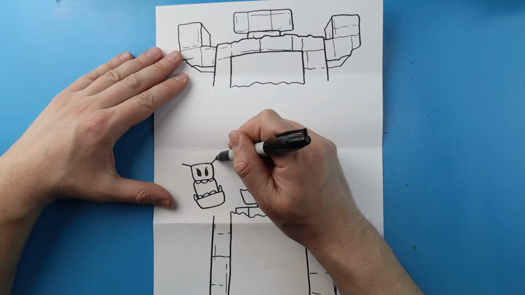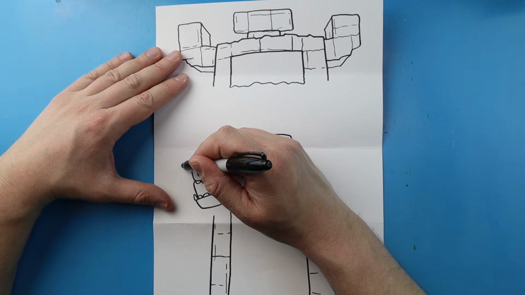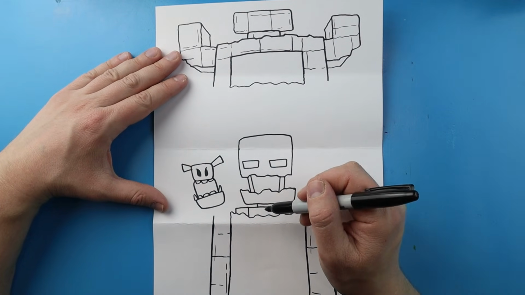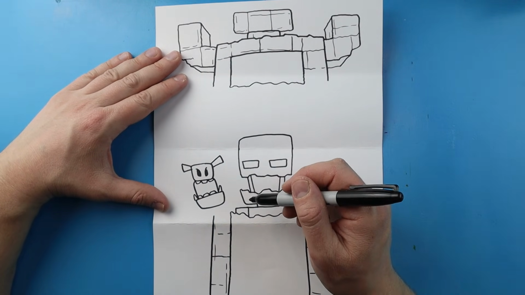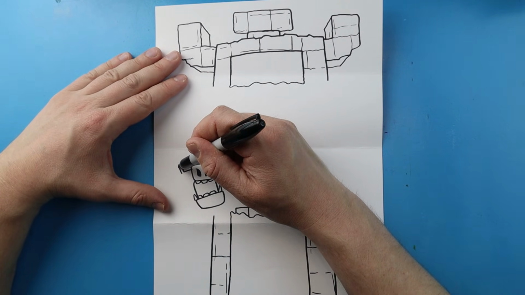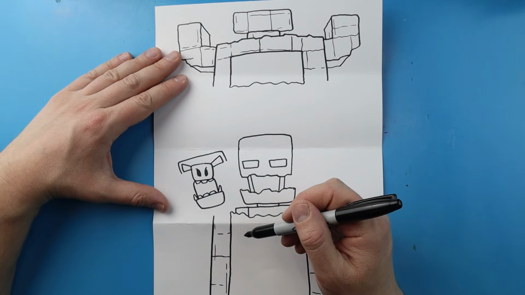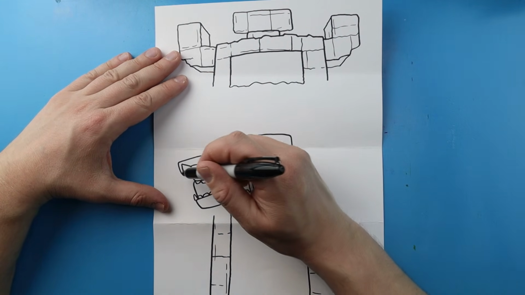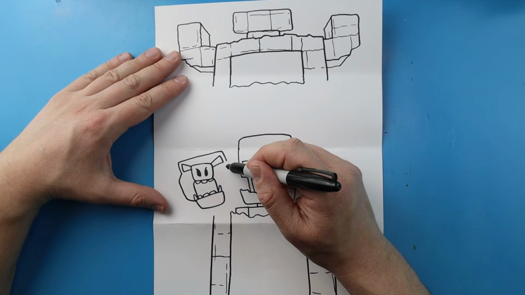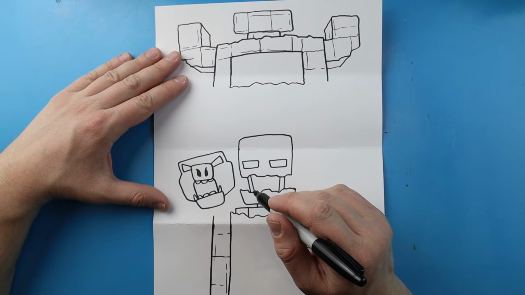Next, let's make a diagonal on each side of the nose. Down and in for the eyes of our little piglin. Next, let's go up, over, and down. Then we're going to come out, down, and in. Out, down, and in.